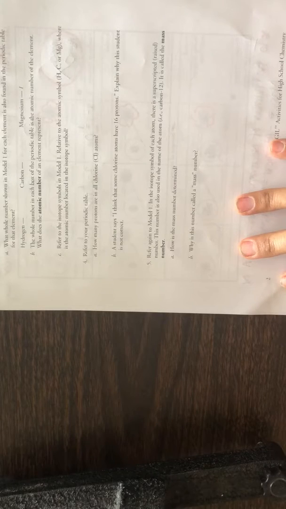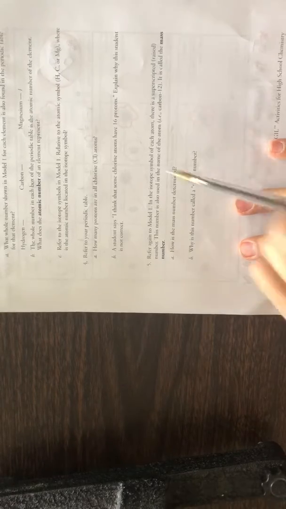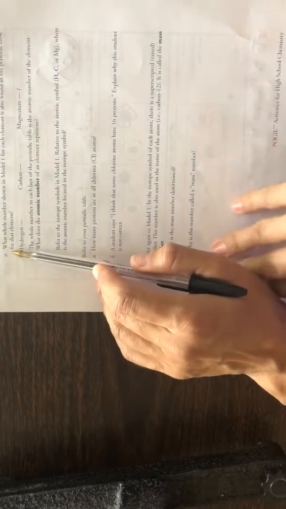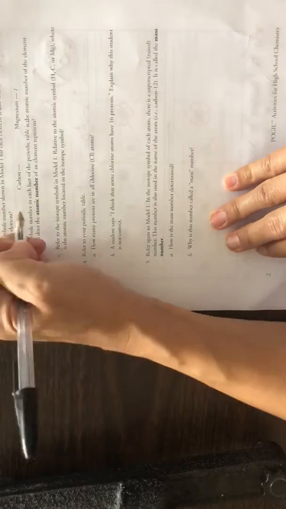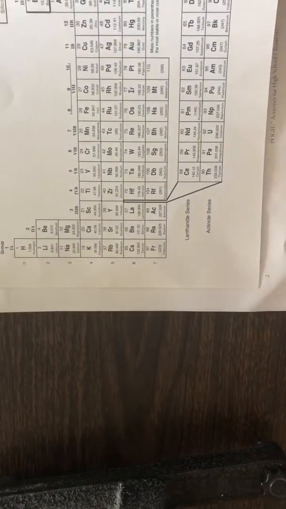Number 3, find the 3 elements shown in Model 1 on your periodic table. What whole number is shown in Model 1 for each element also found on the periodic table for the element? Hydrogen is 1. So they're asking you to compare it to your periodic table. Everyone should have a periodic table on your desk. If you don't, there'll always be some extra ones here underneath the vent hood for right now until you get your own.